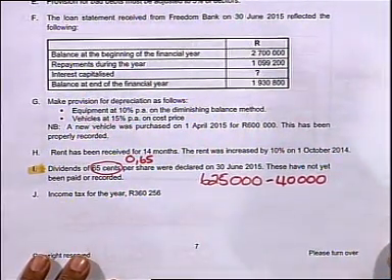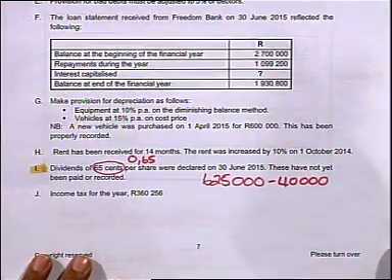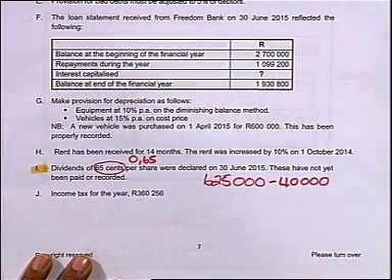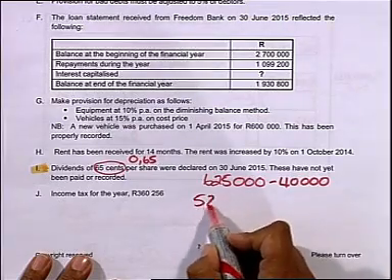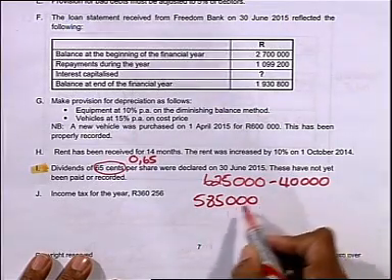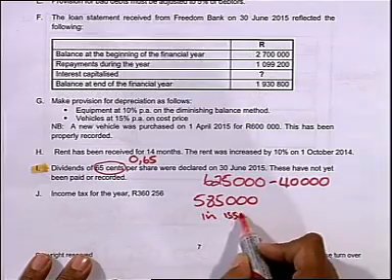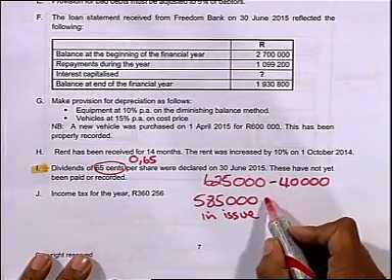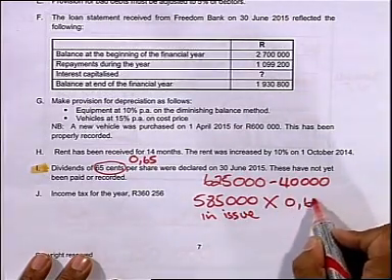They usually say that these shares don't qualify for a dividend. So I'm going to minus that. I'm going to say 625 minus 40, and at the end of the year, by the time I declare that dividend, I have 585,000 shares in issue. I'm going to times that by 65 cents.